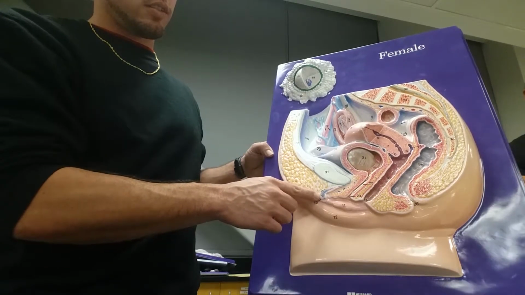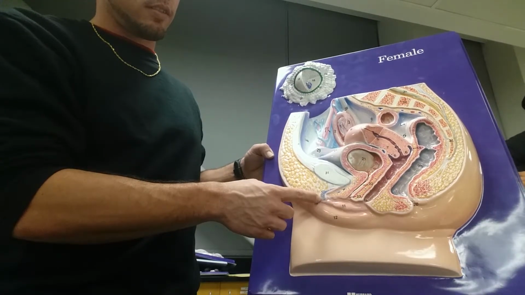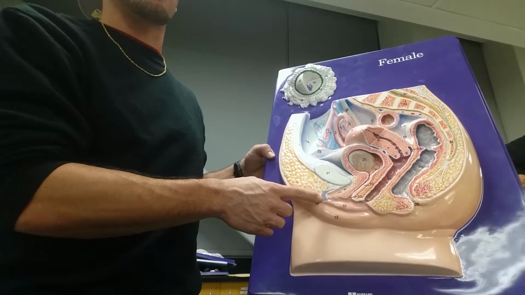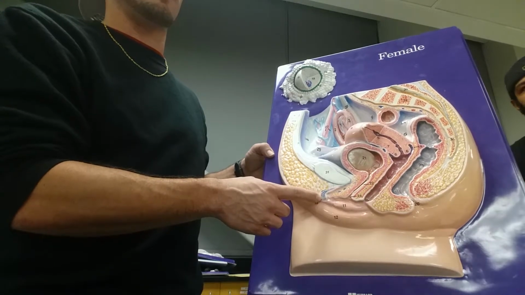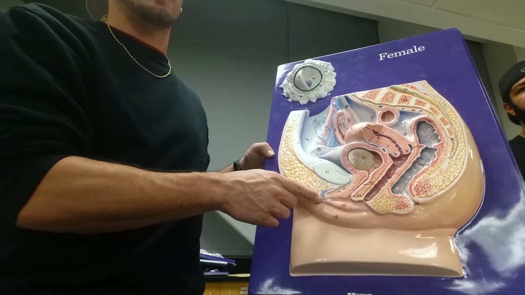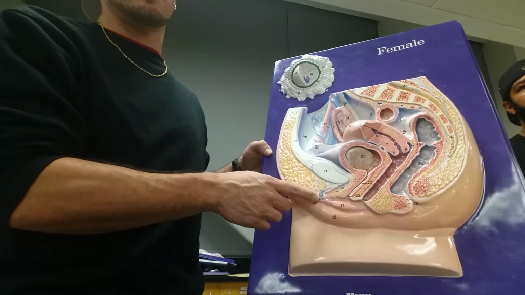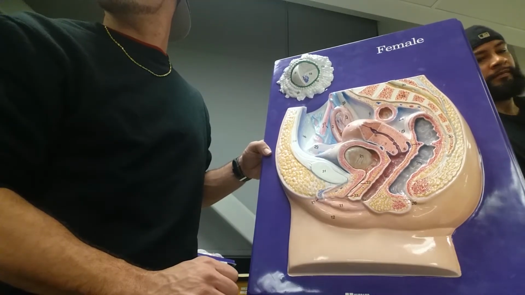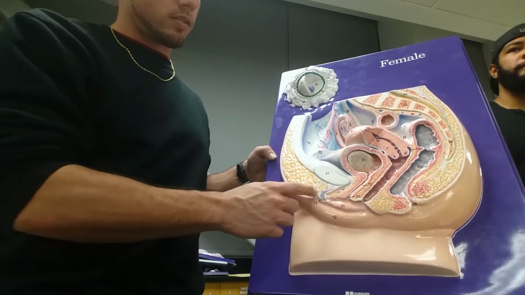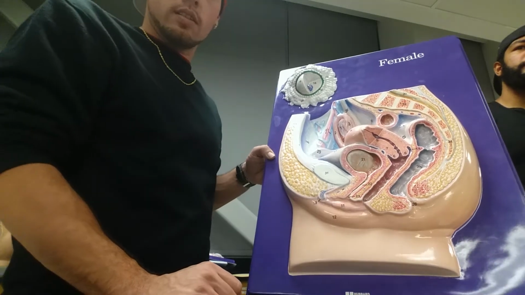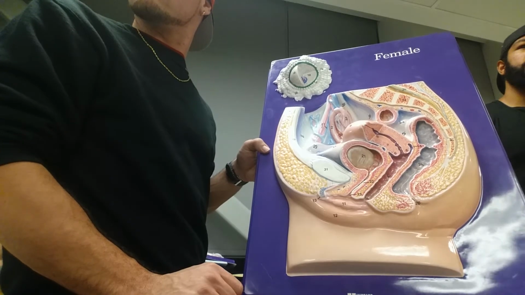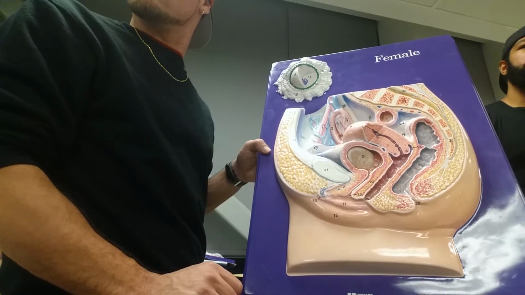Clitoris, right here. It's erectile tissue, like a man's penis. In the embryo, this would have been a penis if it was a boy. But it becomes a clitoris. It's a matter of genes. Sometimes they can do corrective surgery when you're born, if you're supposed to be a guy but have a clitoris, to make the clitoris like a penis.